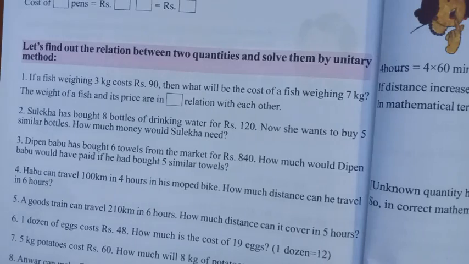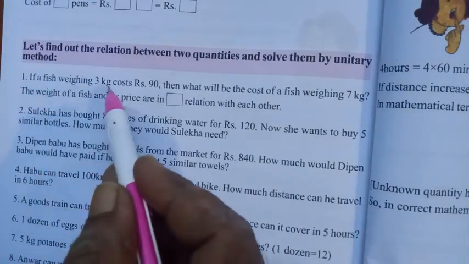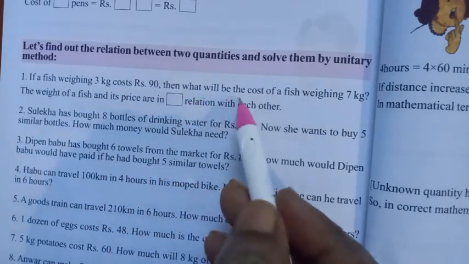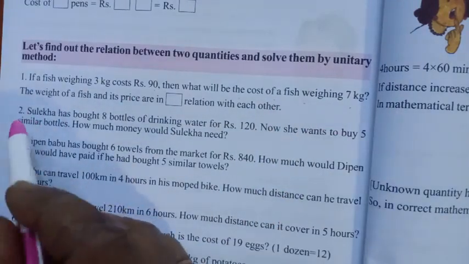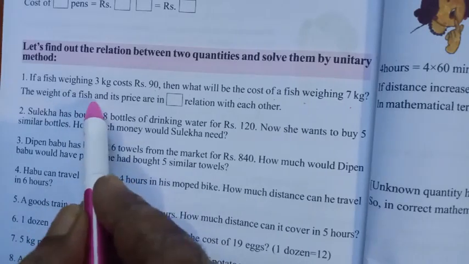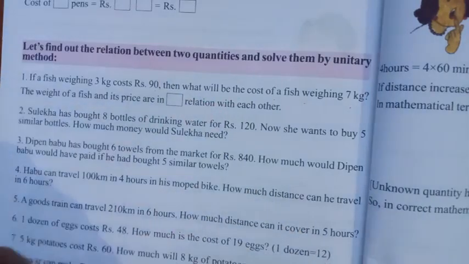Okay, I repeat the question again. If a fish weighing 3 kg costs rupees 90, then what will be the cost of a fish weighing 7 kg, and also the weight of a fish and price are in which relation? You have to write this down.